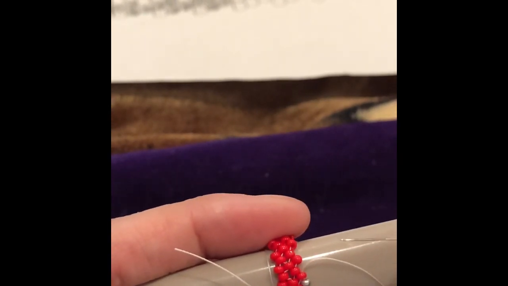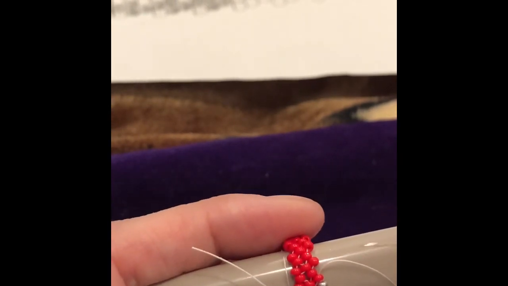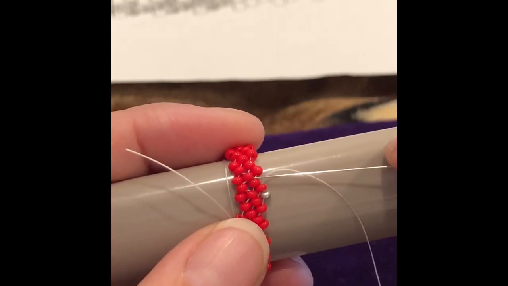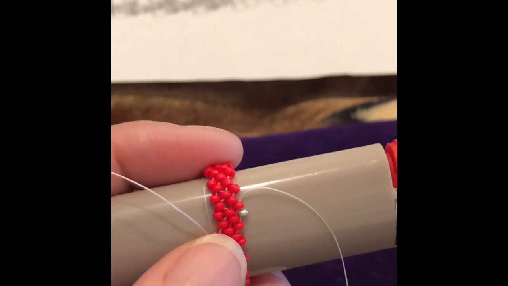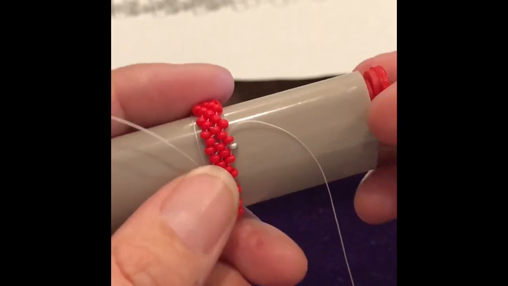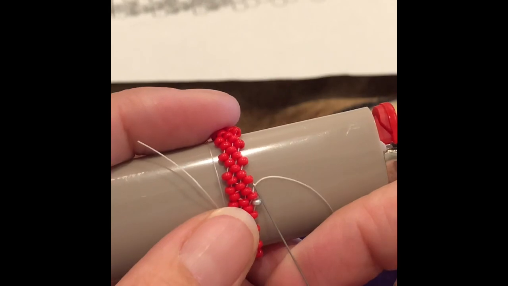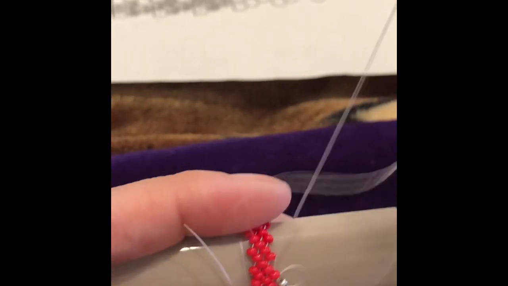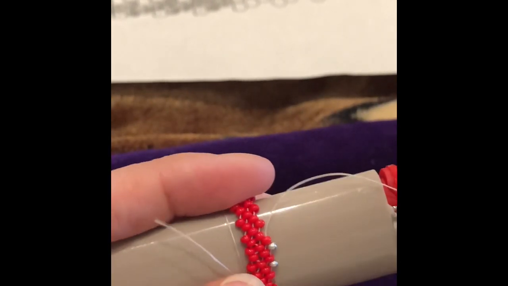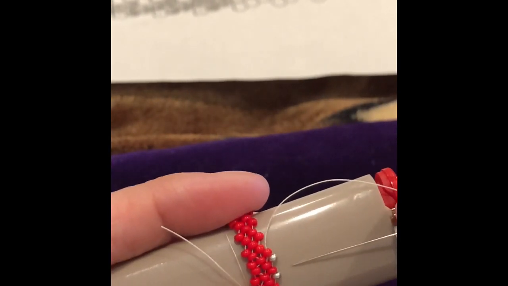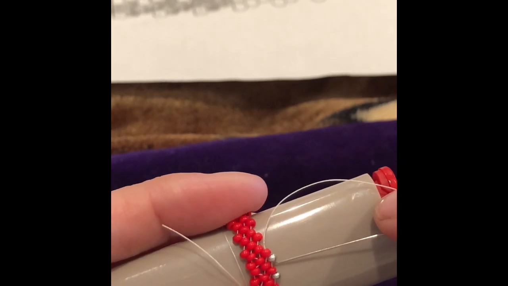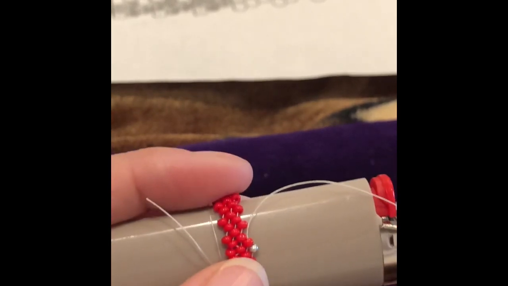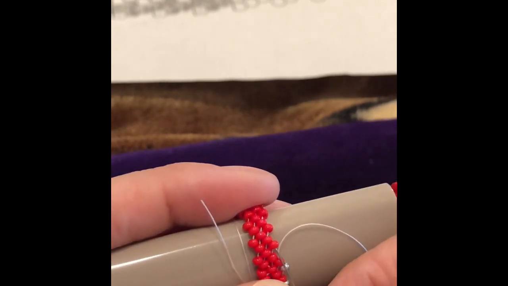Now the next bead, the pattern of repeat. I know that it's going to go 1, 2, 3. So I'll pick up another silver bead, and go through that way. Now how is this going to be? Okay, just keep going here.